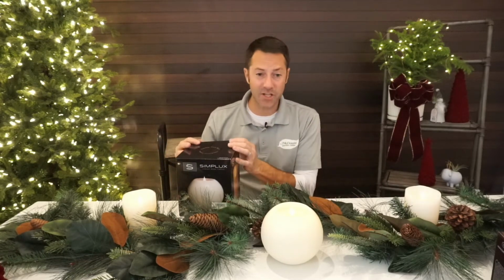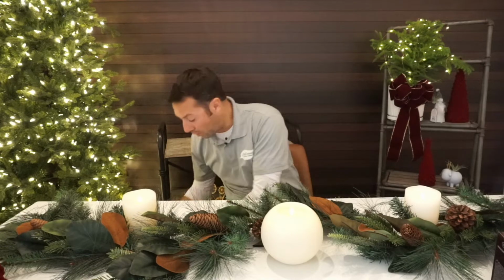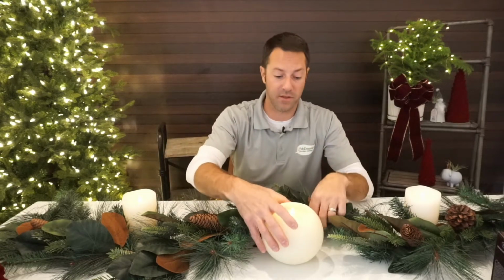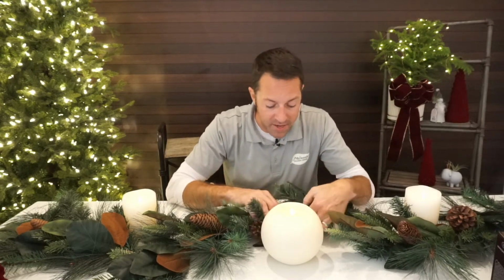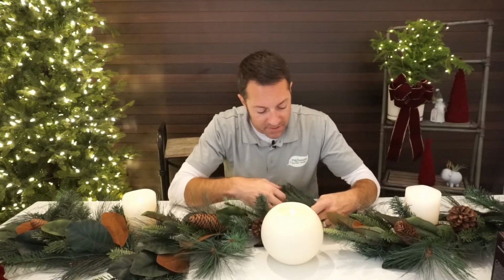Now I could put that on a plate. I could put it on a glass dish. I could put it in a glass bowl. I could do lots and lots of different things with it. I think for now, I'm just going to try and nestle it in here. I think it's definitely going to be my centerpiece.